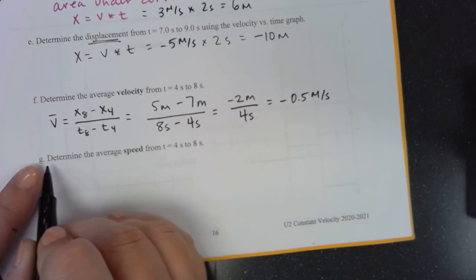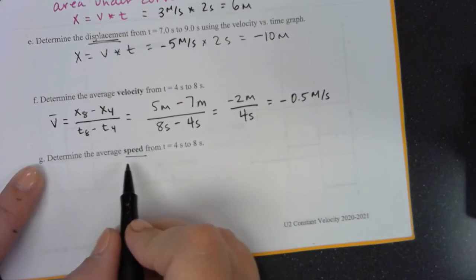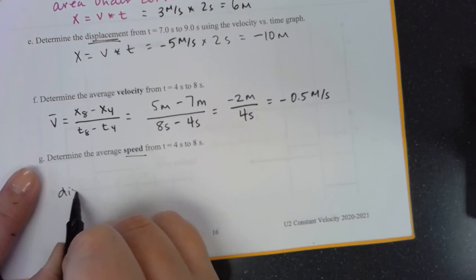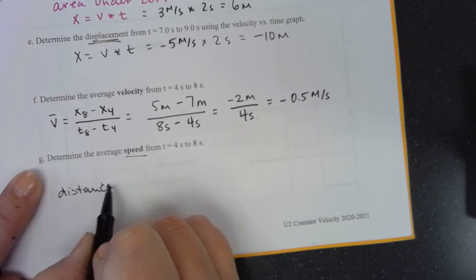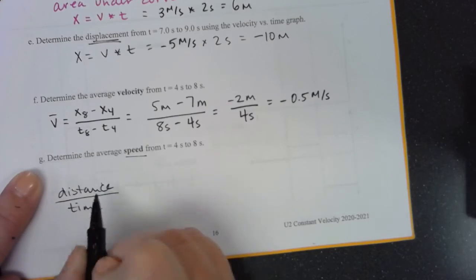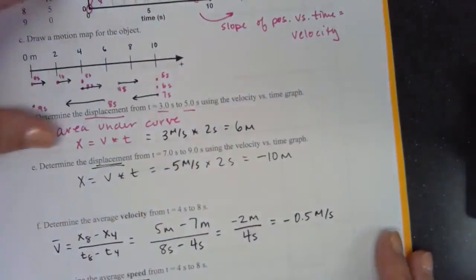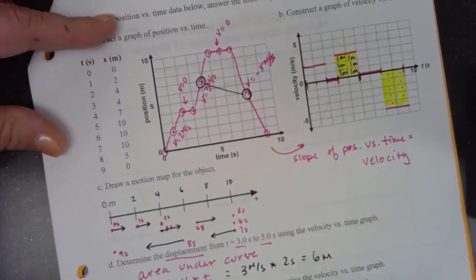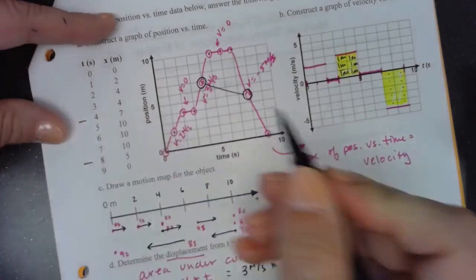Okay. Lastly, it's determine the average speed. So for speed, we're going to need to do our distance divided by time. So what's the total distance that our object traveled from 4 to 8 seconds? It's the same 2 data points.